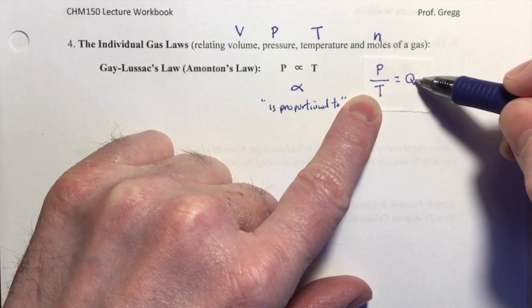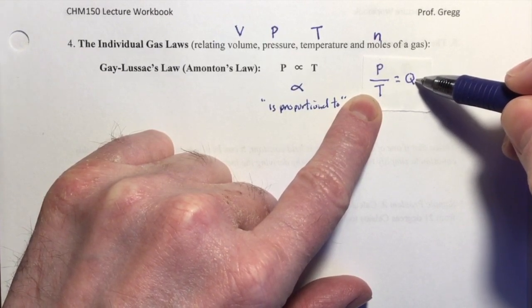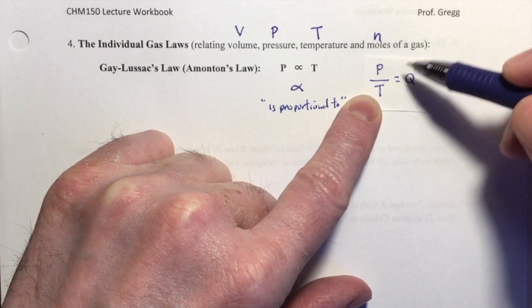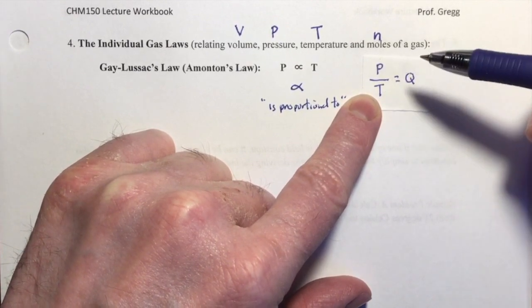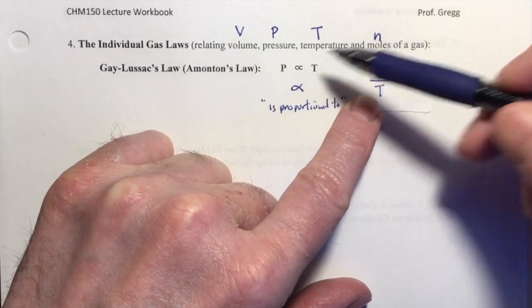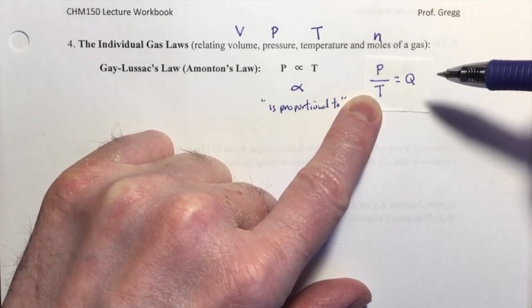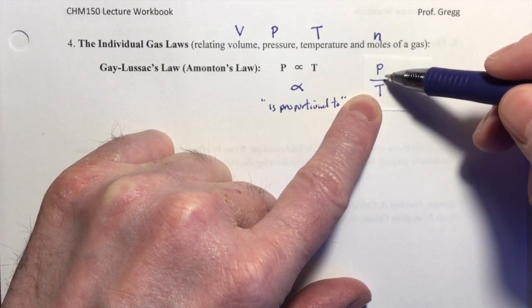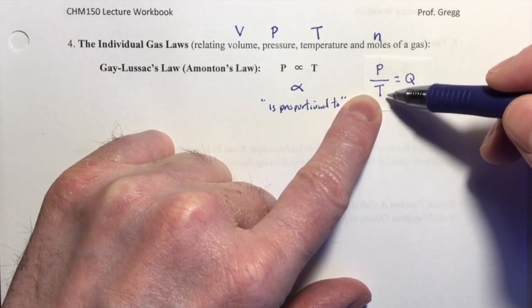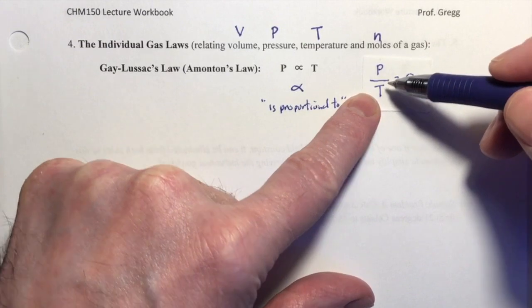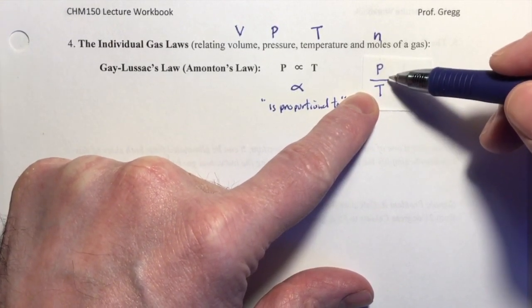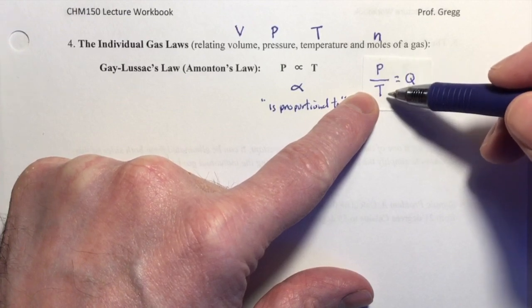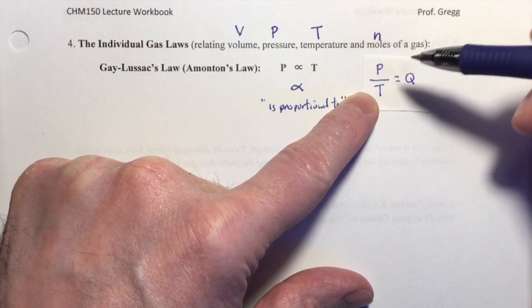So this constant over here is what's called a proportionality constant. And it relates how fast these two have to increase with relationship to each other. That's why we say that they are proportional to each other. Another term that we use is that they are directly proportional to each other, because as one increases, the other increases directly with it. It is a linear relationship. It's not a square relationship or a cube relationship or anything like that.